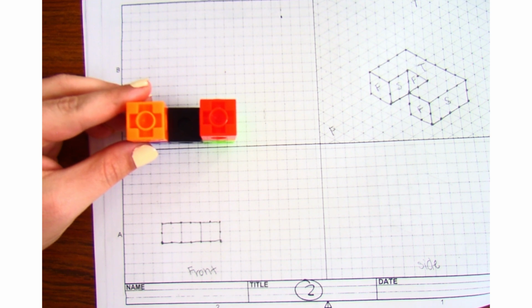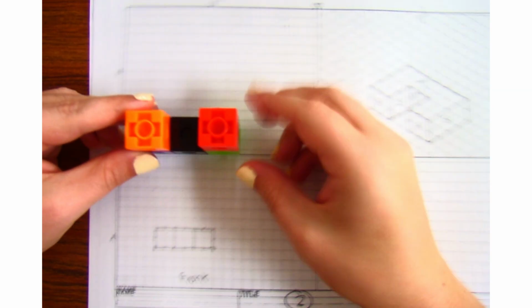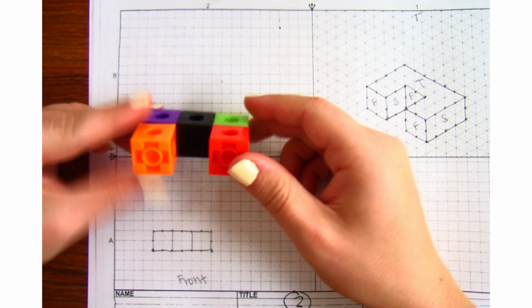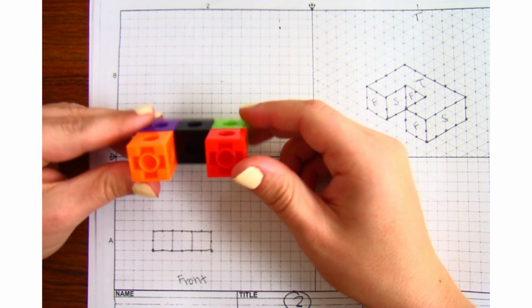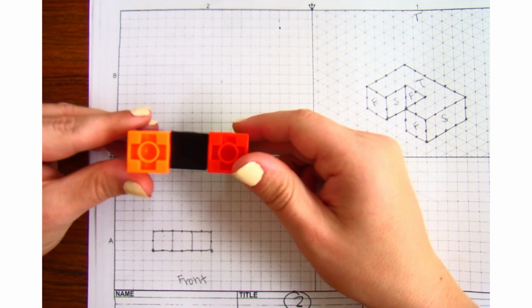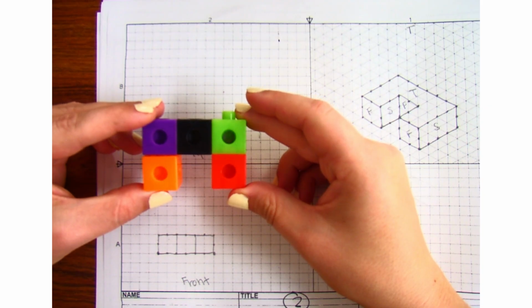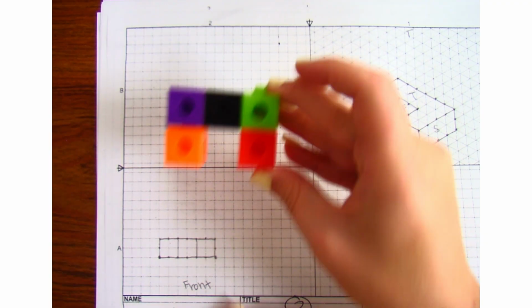That would be front view. Remember to turn it to get to top view. From front view, you turn it towards yourself. I'll do it one more time. This was front view, and then you turn it towards yourself to get to top view. So we kind of have an arch shape here for our top view.